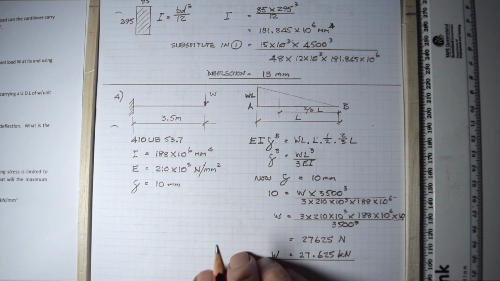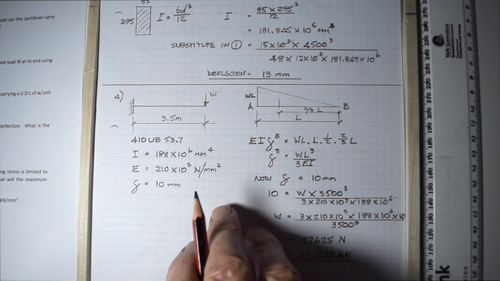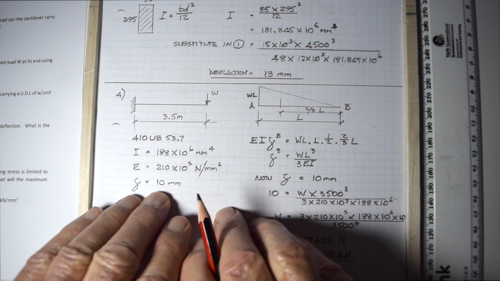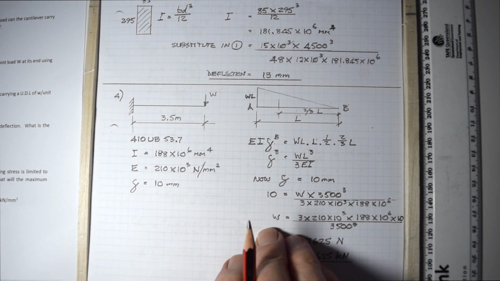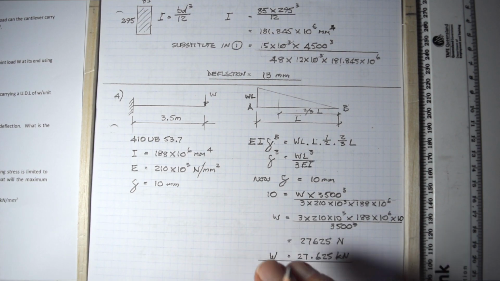Getting on to question, there's a bit of a mix-up here. We've got question number 1 and then we've got question number 4. Anyway, let's get on with number 4, then it doesn't matter in what order we've got them.